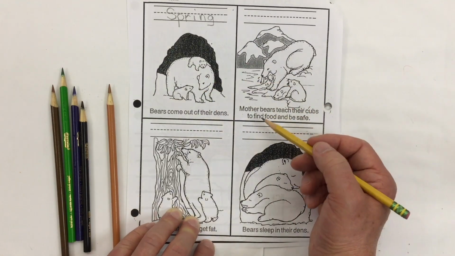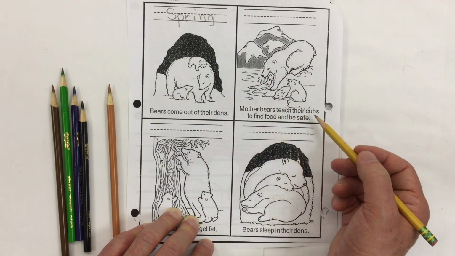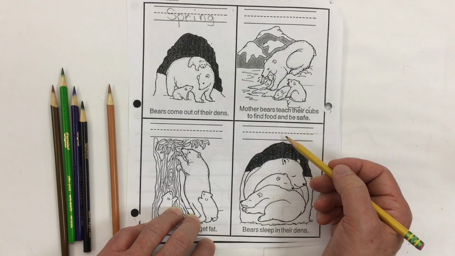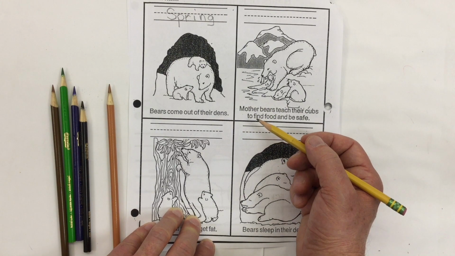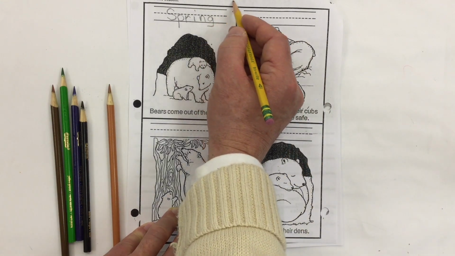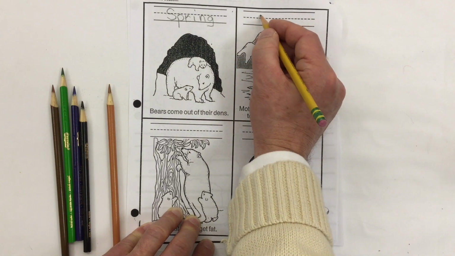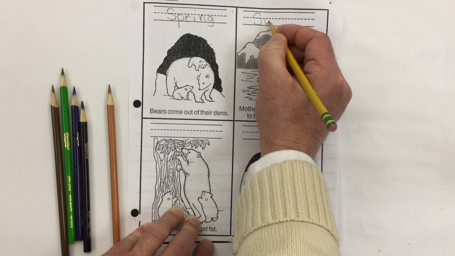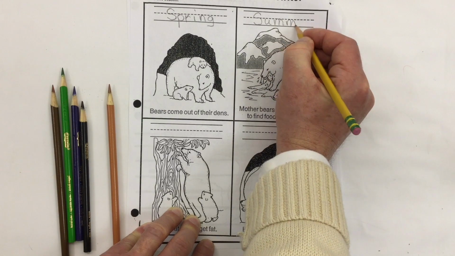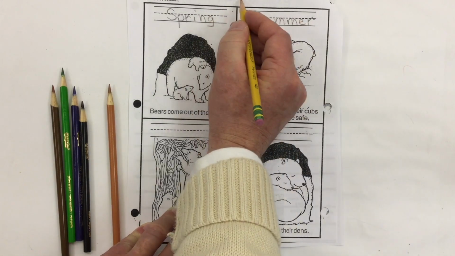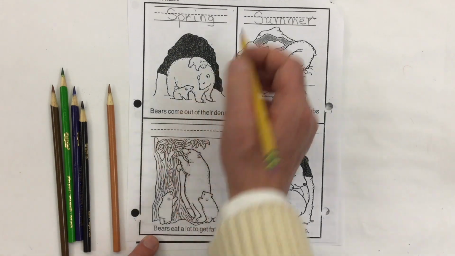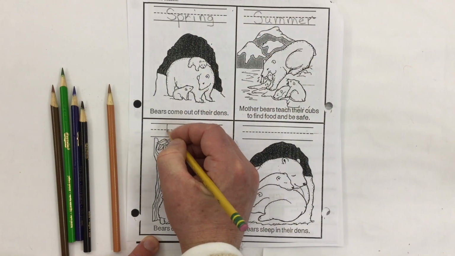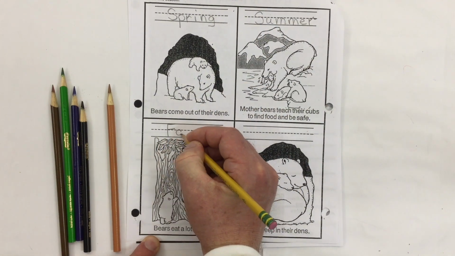Let's take a look at the next one. Mother bears teach their cubs to find food and to be safe. Well, a lot of that teaching happens in our very next season here. Summer. Big capital S. And again, I can copy the word from up top. Bears eat a lot to get fat. You got it, it's fall. Fall is the next one up here. Big capital F.